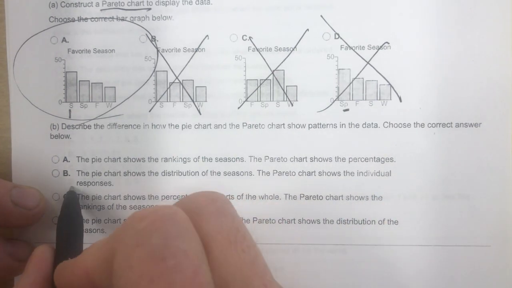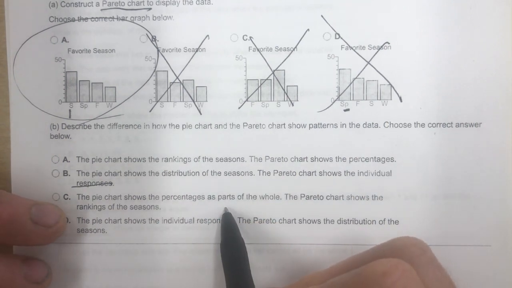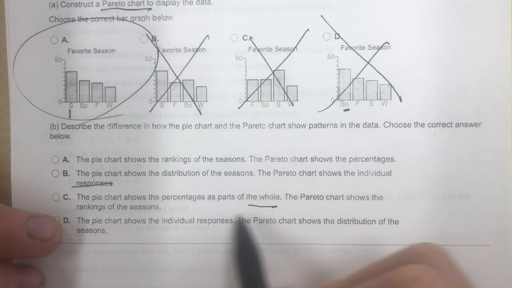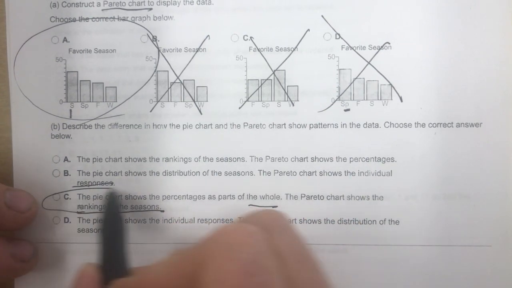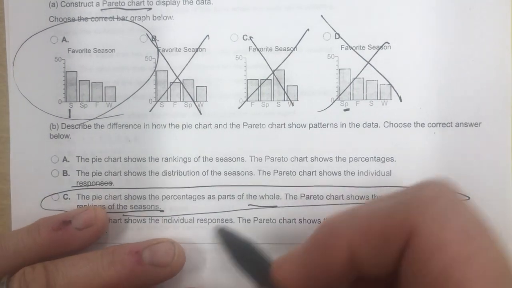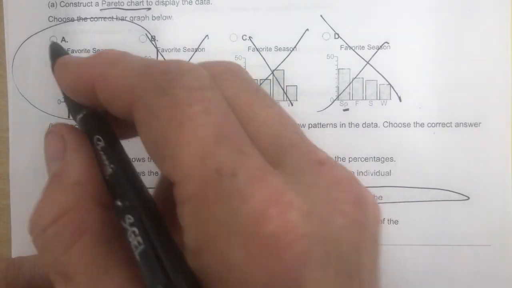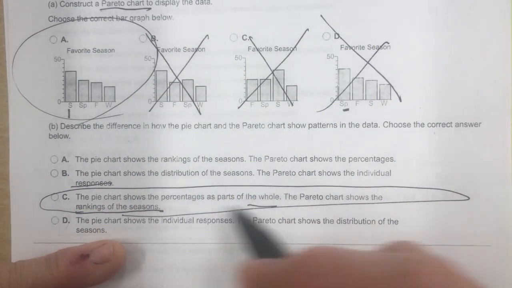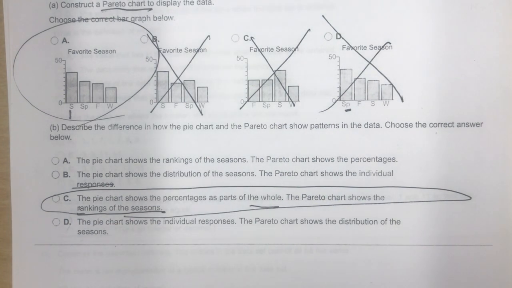There's no individual responses. The pie chart shows the percentages as parts of the whole. The Pareto chart shows the percentages, the rankings. I think this is it right here. Let's see. The pie chart shows the percentages as parts of a whole. The Pareto chart shows the rankings of the seasons in order. That shows the rankings going down. So that's the answer right there.